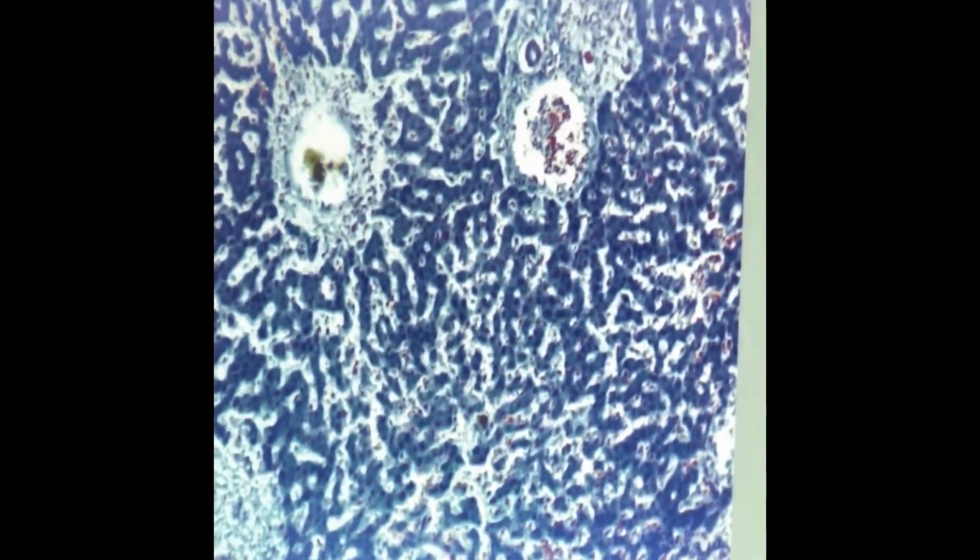This is also taken. We have a congestion in the vein, congestion in the sinusoidal capillary. You asked about this. Let's see it in the high power. What about this structure or abnormality?